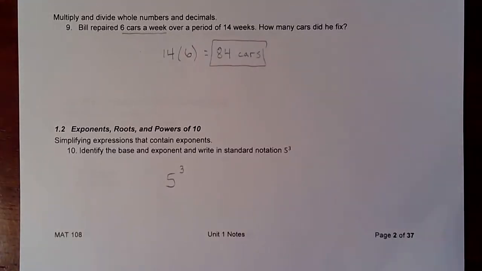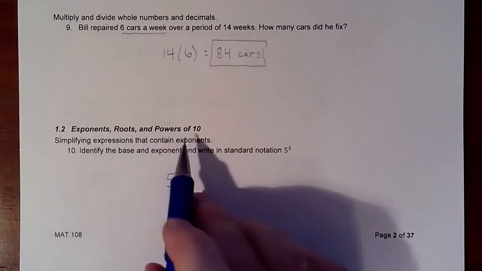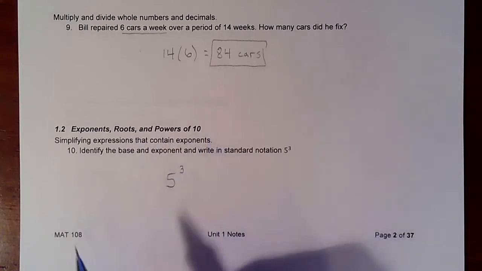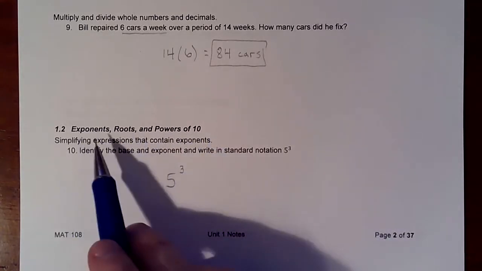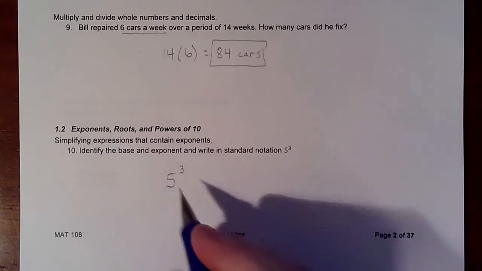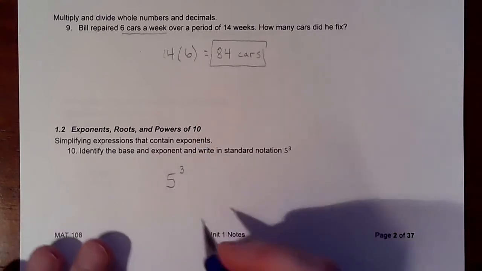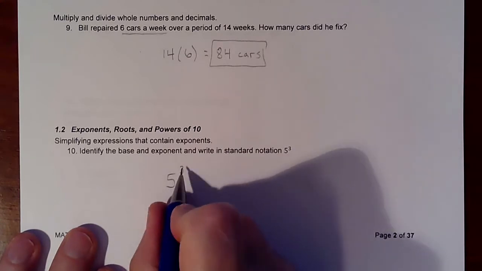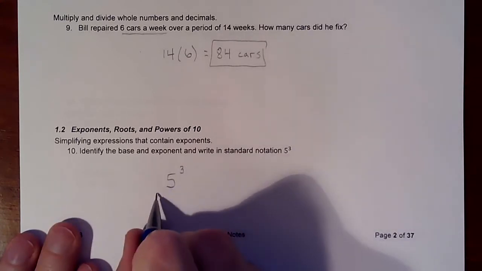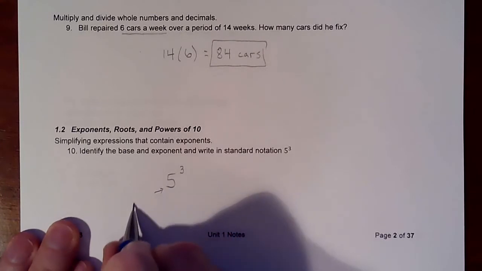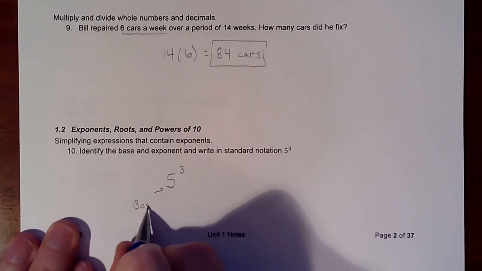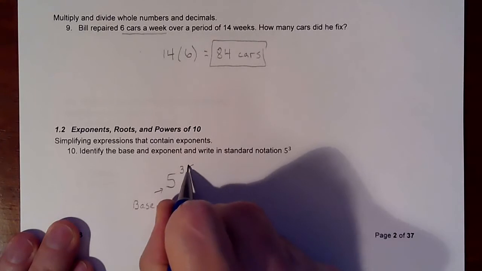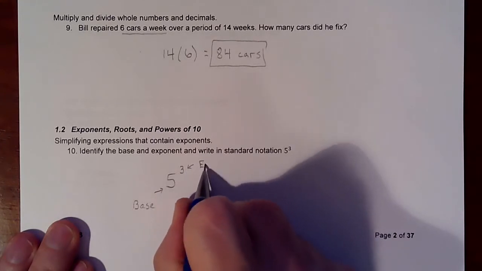In this lesson, we are going to be talking about exponents, roots, and powers of 10. We're going to be simplifying expressions that contain exponents. So let's do some terminology first. This is called 5 to the third power, or 5 cubed. The 5 refers to the base, and the 3 refers to your exponent.